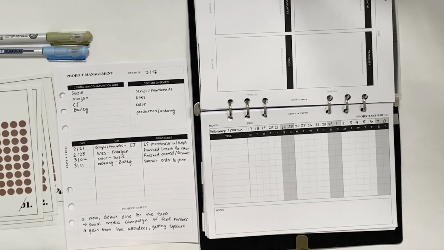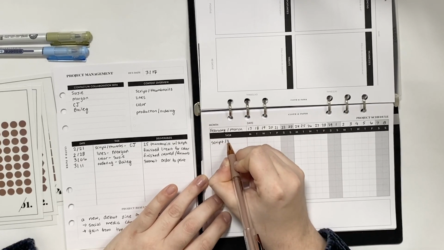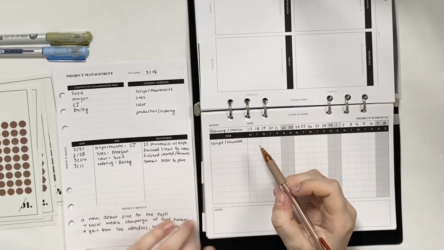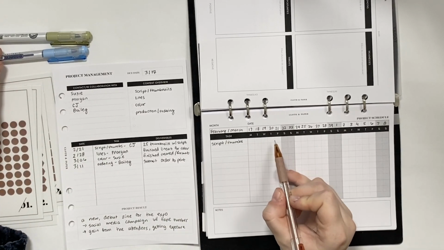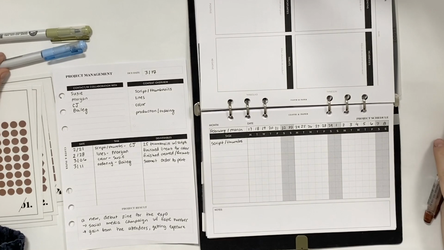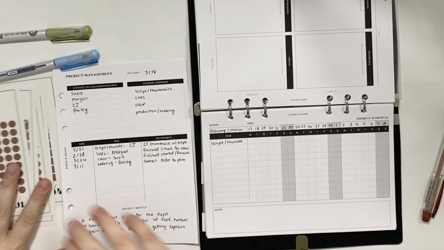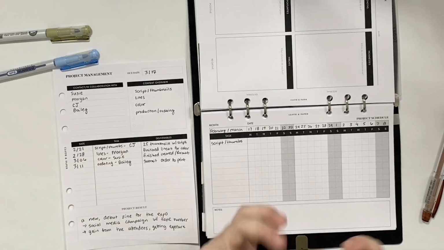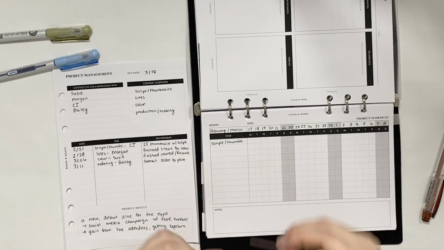Now I'm gonna put the tasks in the task section. It's gonna take from the 17th to the 21st. So it's gonna take up these 5 days. Now this is the fun part with the Gantt chart. We have tape stickers that you can use in this, and it fits perfectly in the A5 size for this chart, which is really fun.